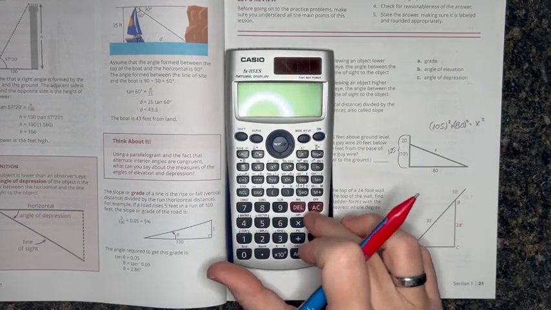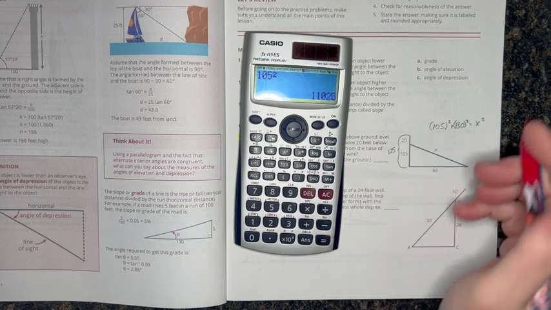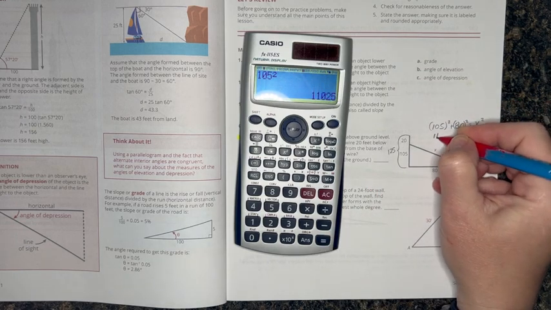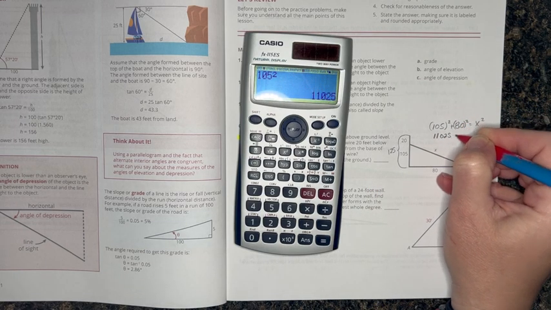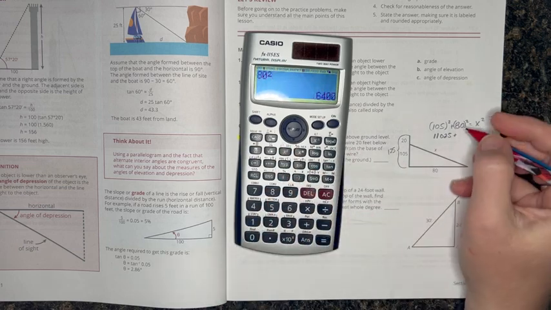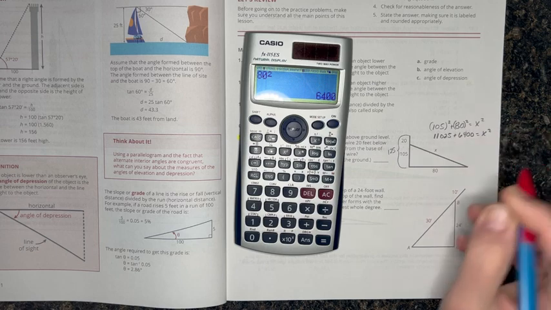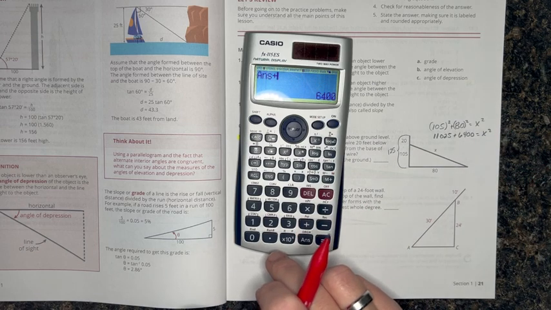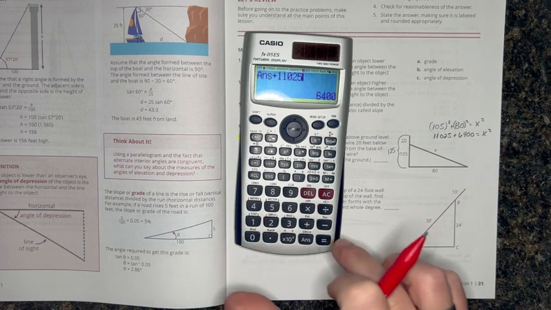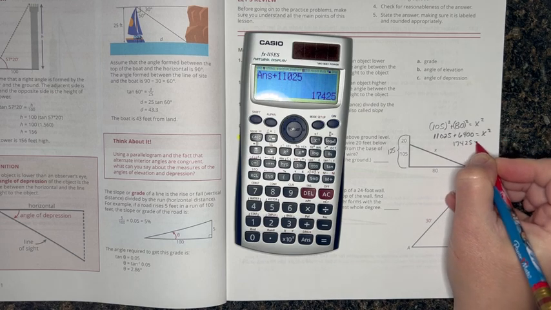I don't know what 105 squared is, so let's pull this out. And that is 11,025 plus 80 squared, 6,400. So 6,400 plus 11,025 equals 17,425.